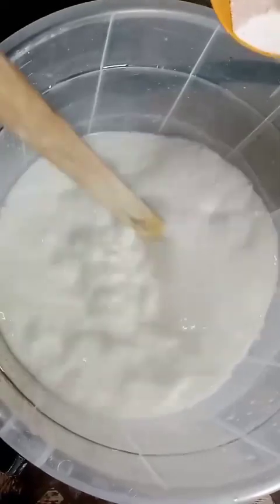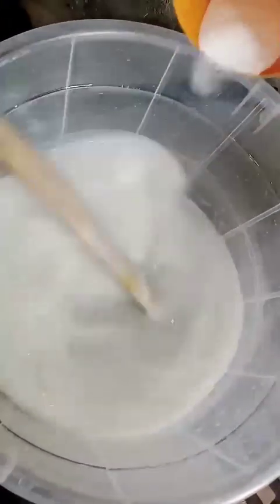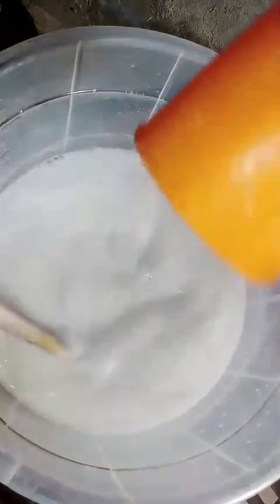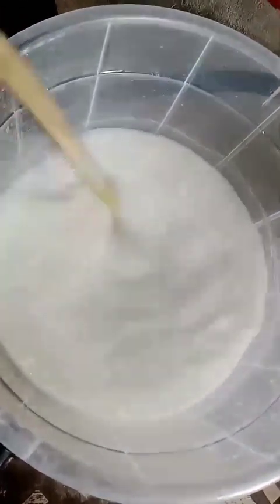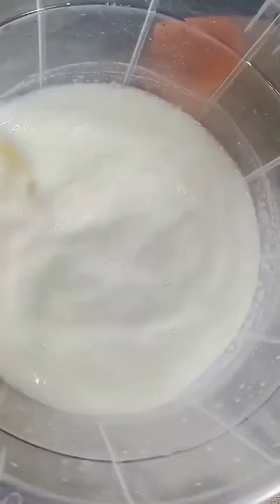Be careful and make sure you stir very well. You can see. Make sure you stir it very well. After that, you cover it for 12 hours or 24 hours for it to settle very well.